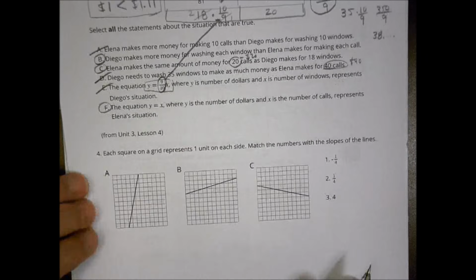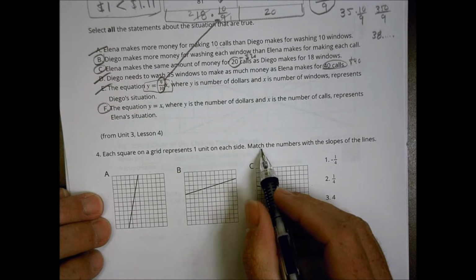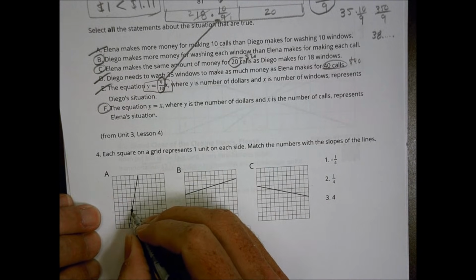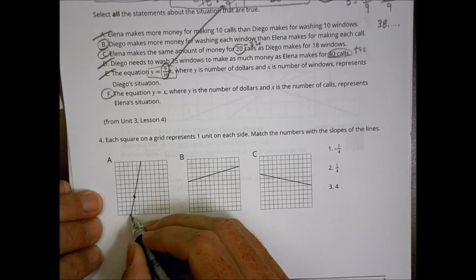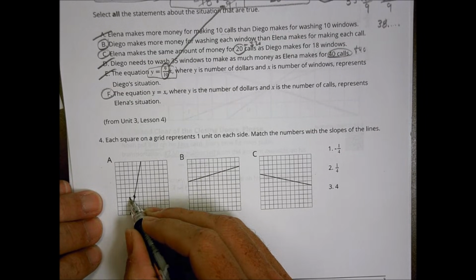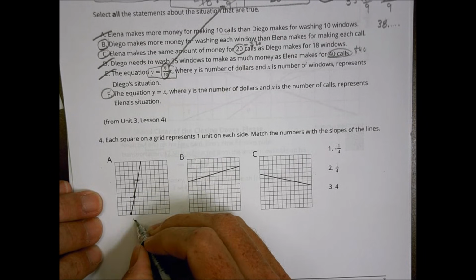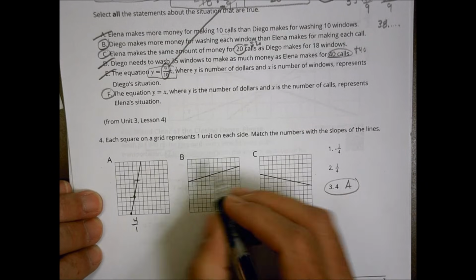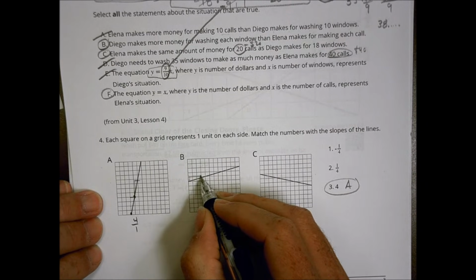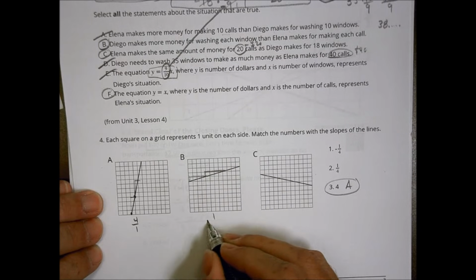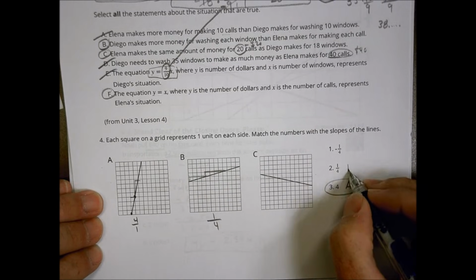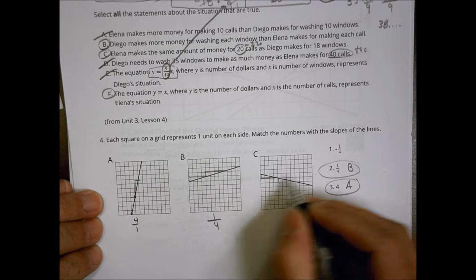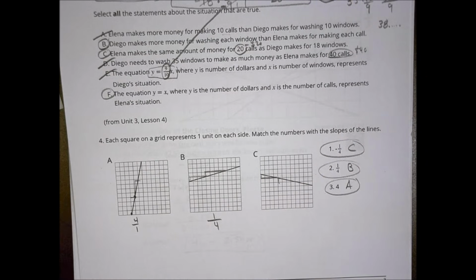All right, and our last one. Each square in the grid represents 1 unit on each side. Match the numbers with the slopes of the lines. Take a look here at what you got. You got a point and a point. We're going up 1, 2, 3, 4 over 1. So we're going 4 and 1. That seems to match number 3. Here we're going up 1 and over 1, 2, 3, 4. So we're going up 1 over 4. That seems to be right there for B. And this one we're going down 1 over 4, so this is going to be C. CBA. All right, that's it. Have a great day.